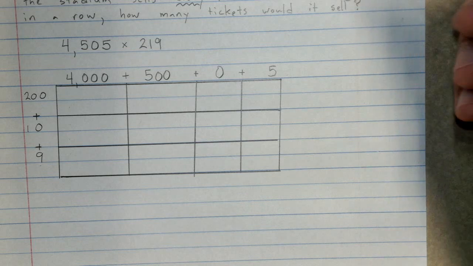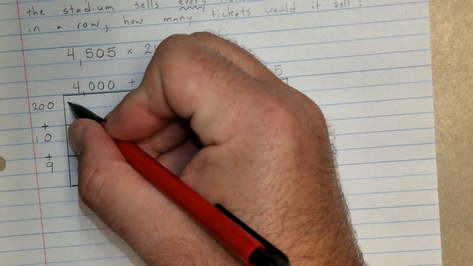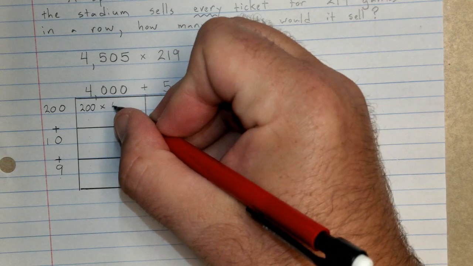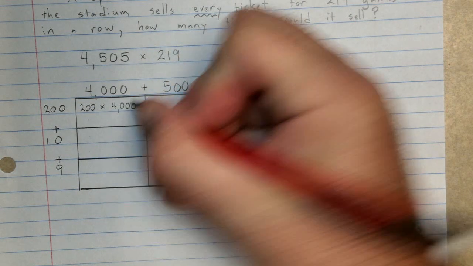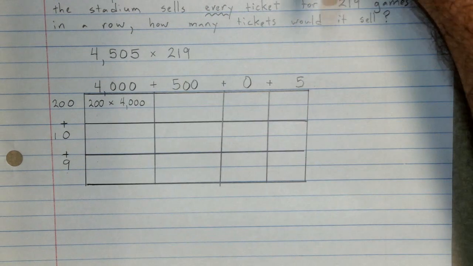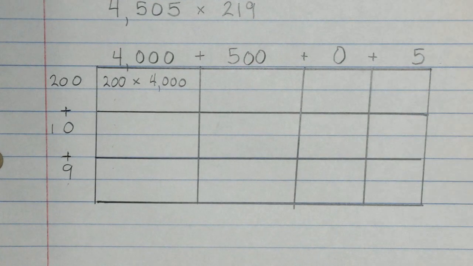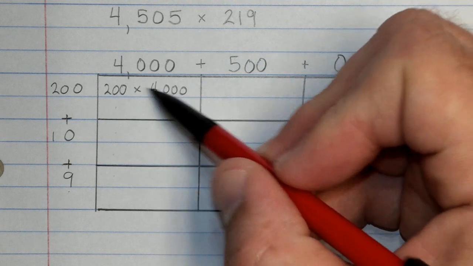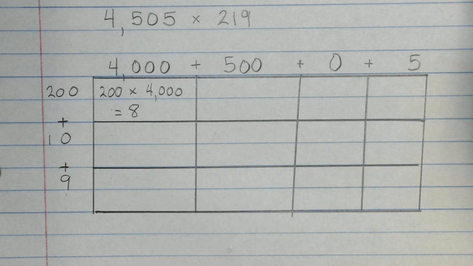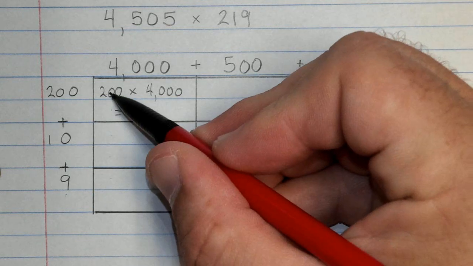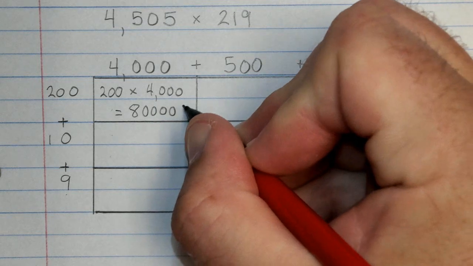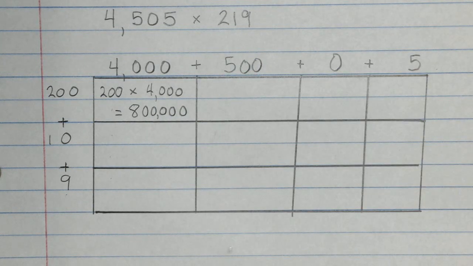Let's go ahead and multiply. We're going to multiply 200 times 4,000. Now really, I only need to look at the first 2 digits. I'm going to zoom in a little bit. I only need to look at the 2 and the 4. 2 times 4 is 8, so equals 8. And then 1, 2, 3, 4, 5 zeros. But there's a lot of zeros, though. Okay.